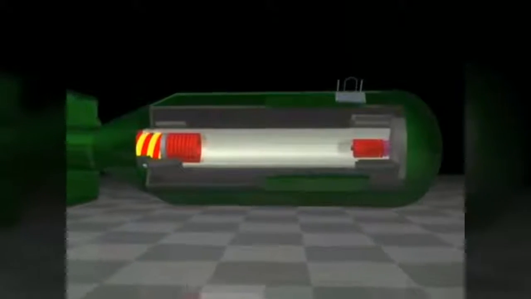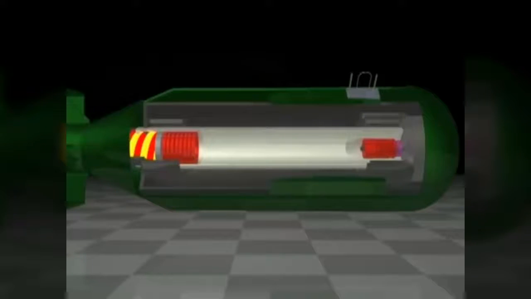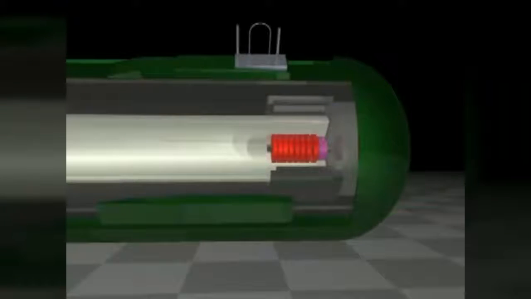Called the gun barrel type, the uranium bomb's design was simple and foolproof. A small subcritical mass of uranium is secured at one end within a strengthened container and surrounded with a neutron reflector. A neutron initiator is placed beneath it, ready to emit a burst of neutrons and initiate the chain reaction.